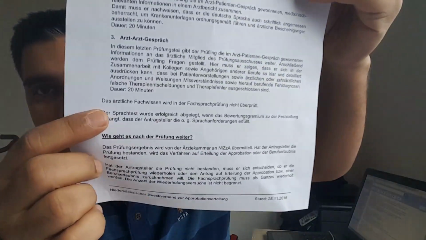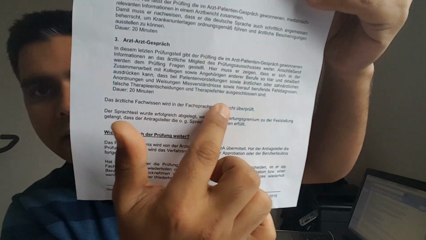So when you read this paper, this letter about the Fachsprachprüfung, they have mentioned somewhere that ärztliches Fachwissen wird nicht in der Fachsprachprüfung überprüft. Here you can read das ärztliche Fachwissen. That means that your medical knowledge shall not be tested during the exam. That is written on that official paper.